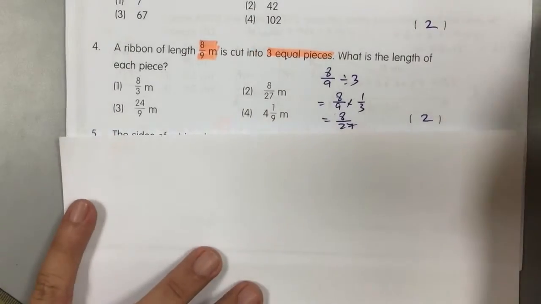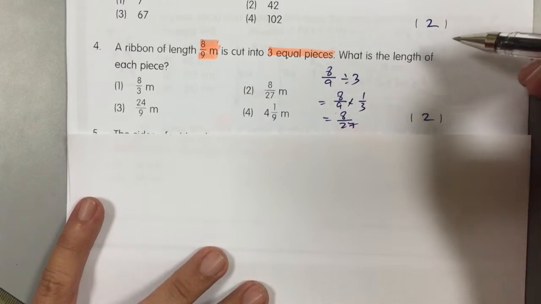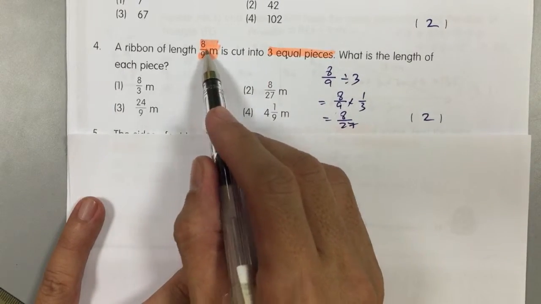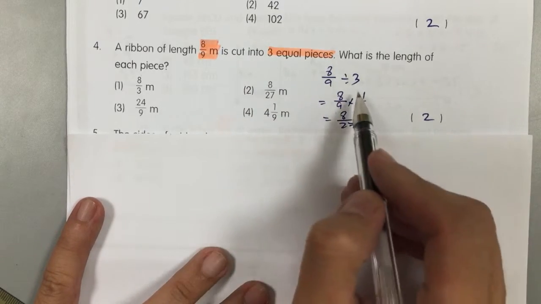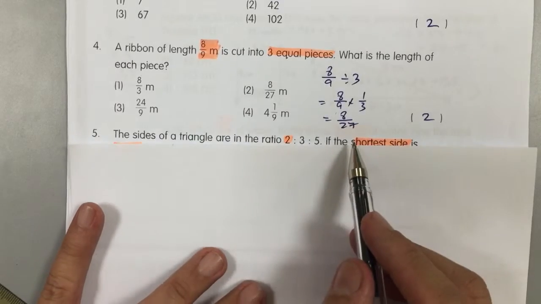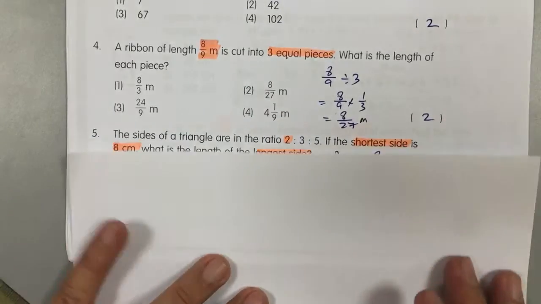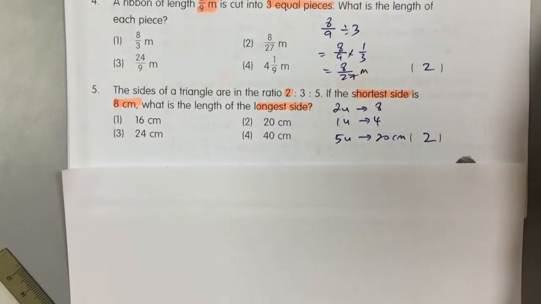Question 4. A ribbon of length 8/9 meter is cut into 3 pieces. What is the length of one piece? So 3 pieces is 8/9. So 1 piece will be divided by 3. So you take 8/9 divided by 3, you have 8/27 meter. Answer part 2.